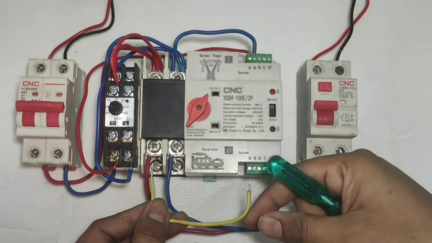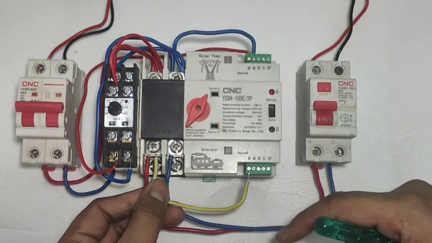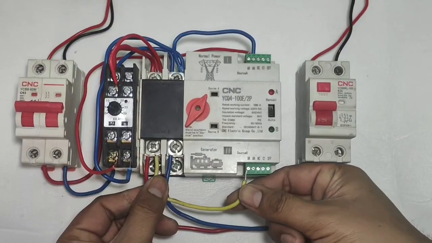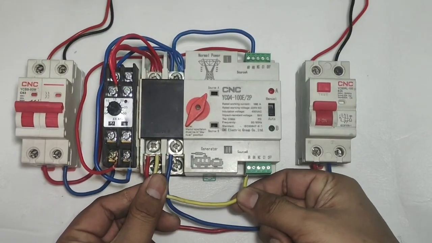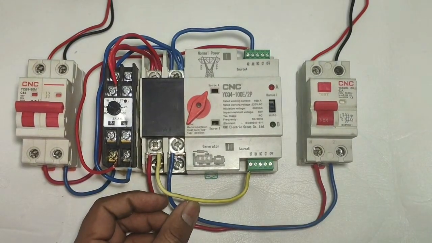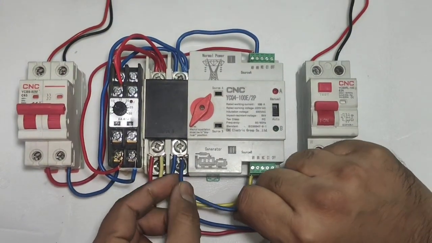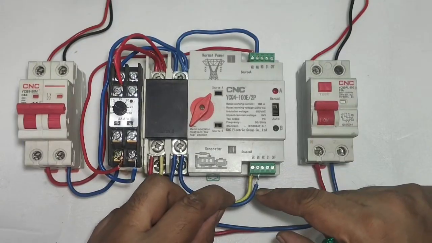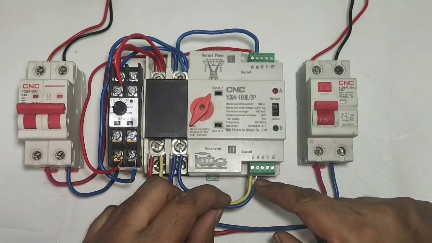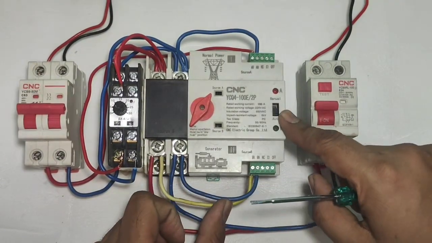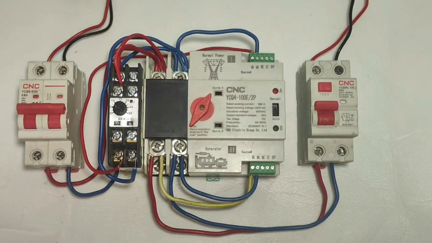We connect one line wire of the standby power supply to the BR terminal. And for the neutral connection, we connect one connector from the neutral of the standby power supply to the BN terminal. Okay, so the standby power supply connection is done.